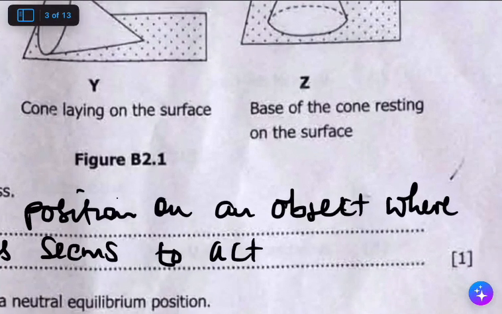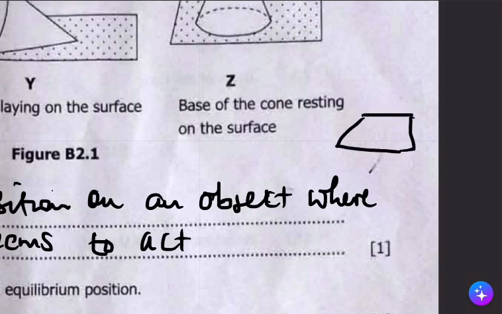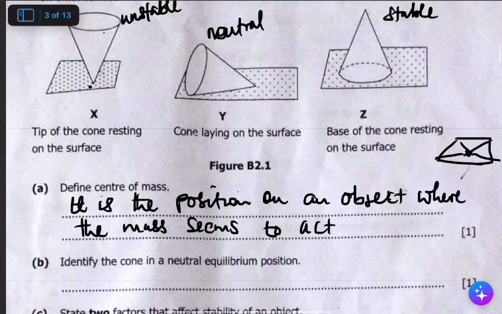This idea can be seen if you can remember the laminae. Just to give you a picture of the laminae, when we have something like this, they ask you which position is the center of mass. So we have that one as a center of mass. This point is where the mass seems to act. So we call that particular point the center of mass. Even in the given shapes, the center of mass depends on many factors. So look at those factors.